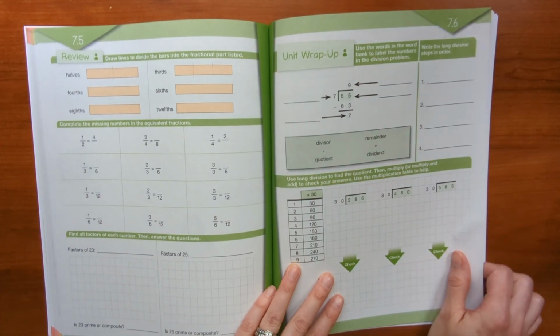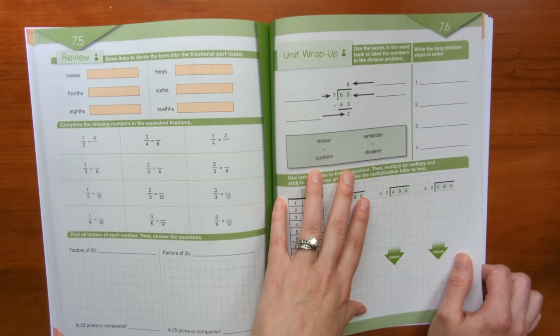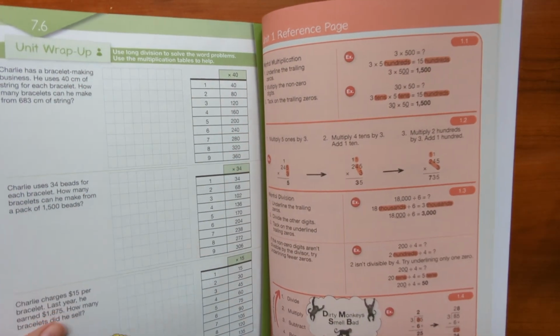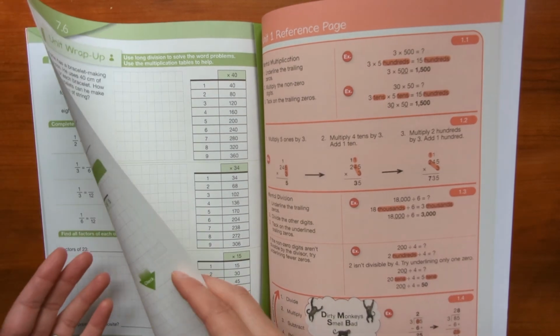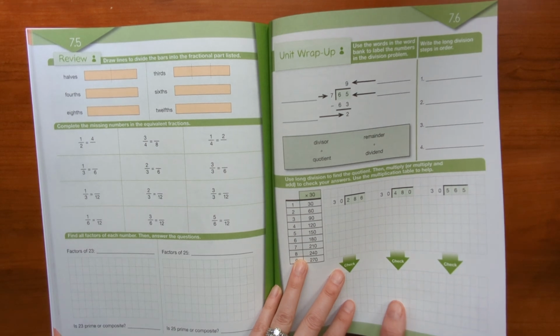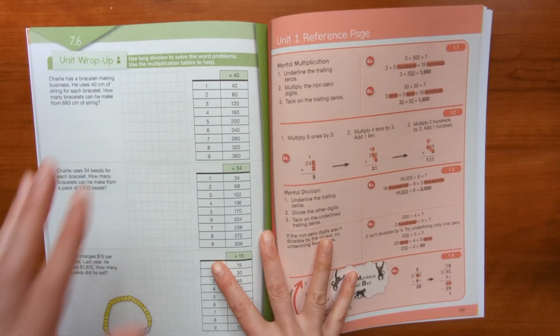And this is an example of a unit wrap-up here. This is 2 pages at the end of each unit where your child will review, and you can use this to assess how well your child learned the information in that unit. So those are at the end of every unit.